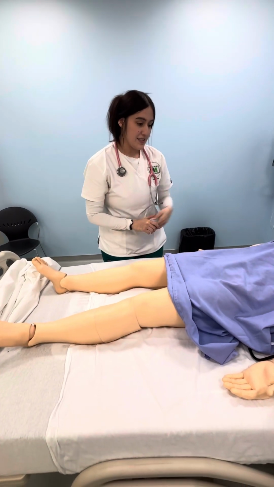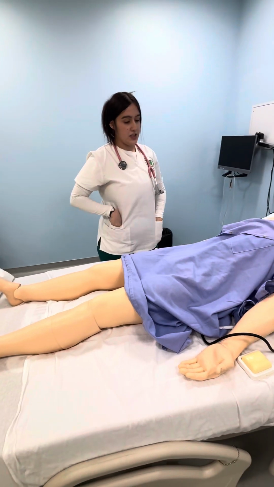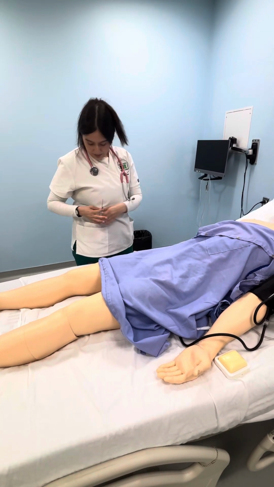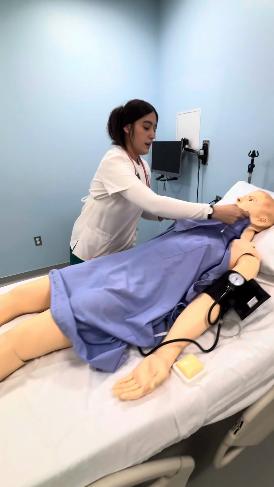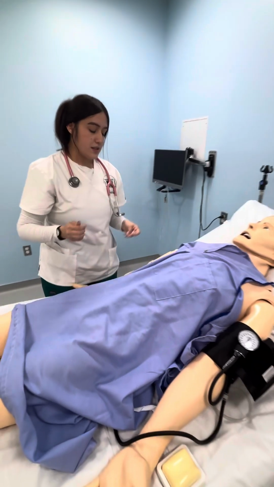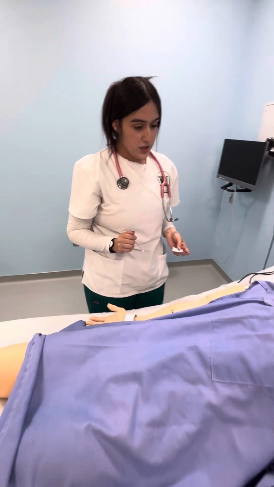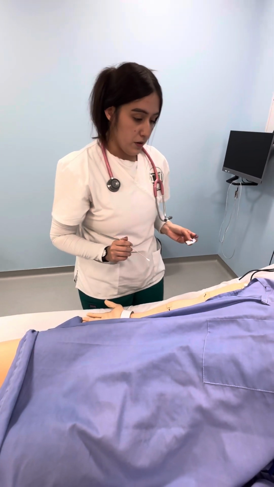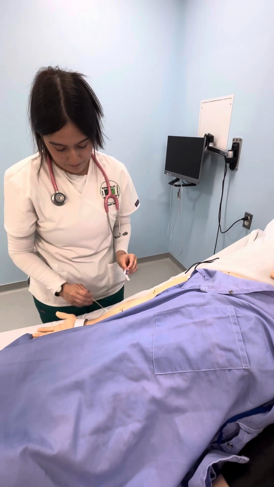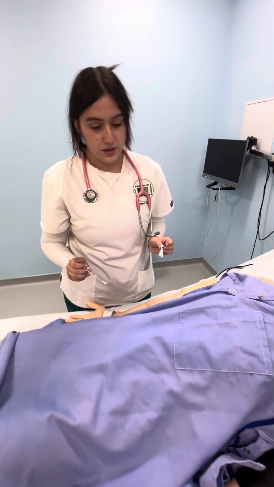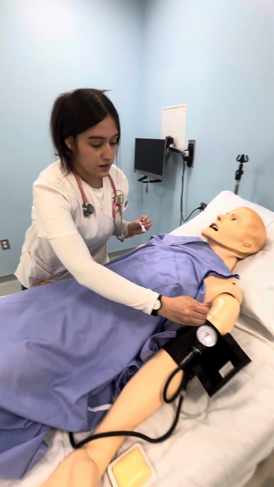Then I would assess for the patient's sensation of touch and pain. I would ask the patient to close their eyes, and I'm going to start with the upper extremities. I'll ask the patient if they feel any soft or sharp pain. Okay, patient was able to tell if it was soft or sharp. Doing the other side.